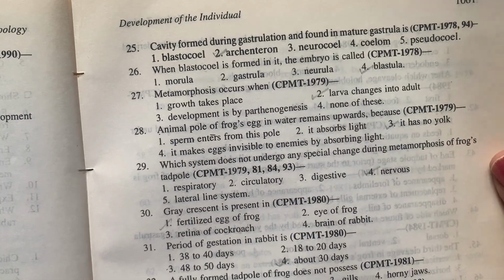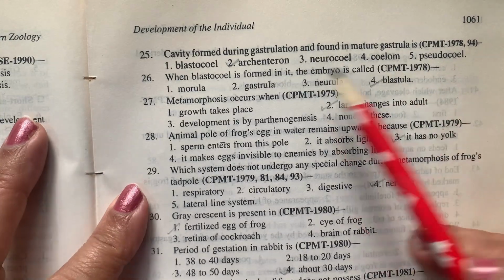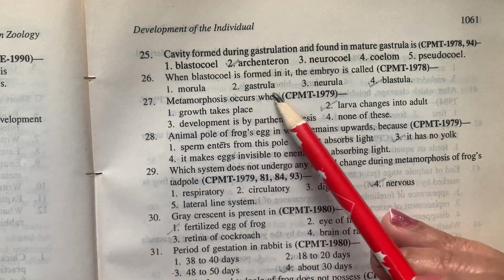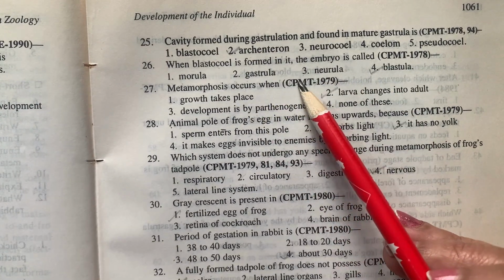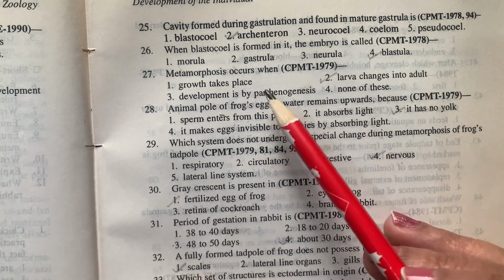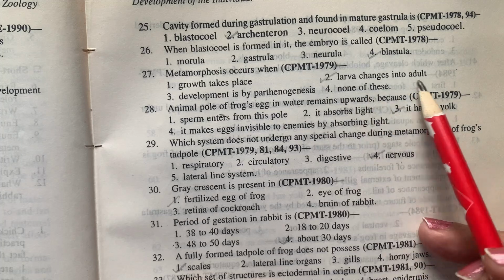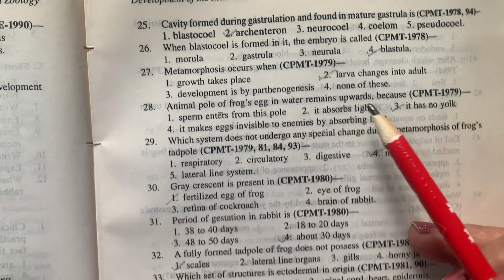Now the next one, cavity formed during gastrulation and found in mature gastrula is blastocoel, archenteron, neurocoel, coelom. It is archenteron. When blastocoel is formed in it, the embryo is called morula, gastrula, neurula, blastula. It is blastula. Metamorphosis occurs when growth takes place, larva changes into adult, development is by parthenogenesis. Larva changes into adult.